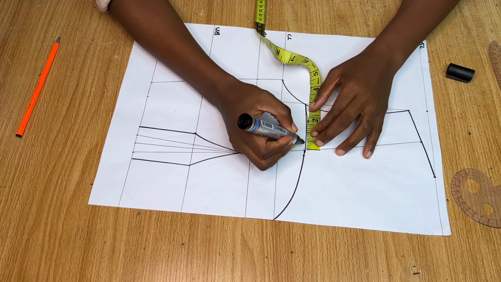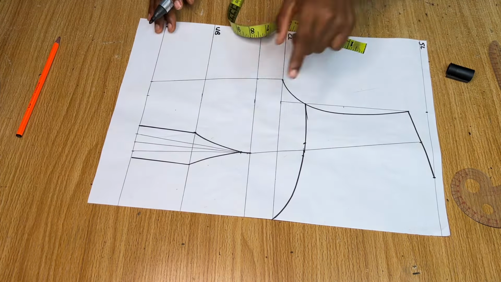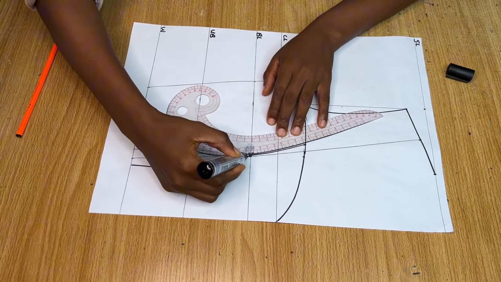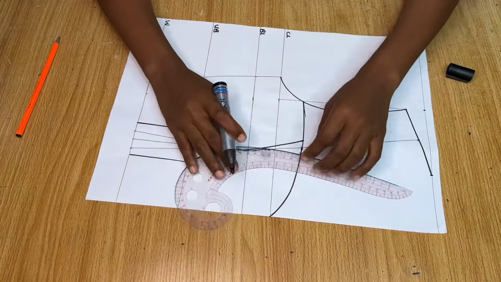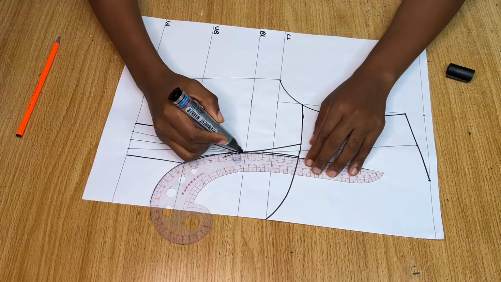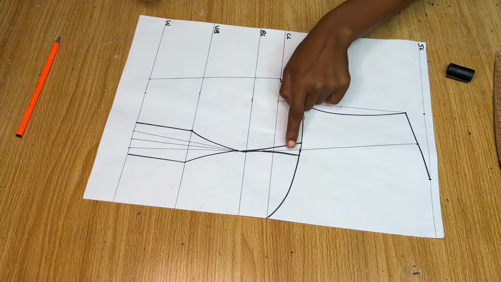On both sides of this line here, coming from the shoulder, I went out by 1/4 inch on both sides. You can use 1/2 inch on both sides. It depends on how busty you are. If you're very busty, you can do 1/2 inch on both sides. But for me, I'm doing 1/4 inch on both sides, and I'm going to connect them back to the bust line.